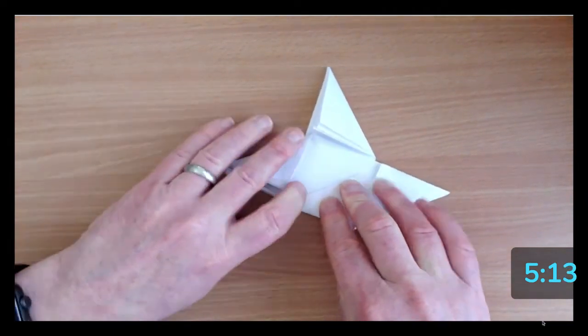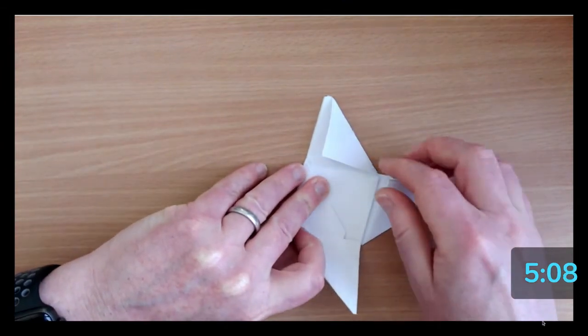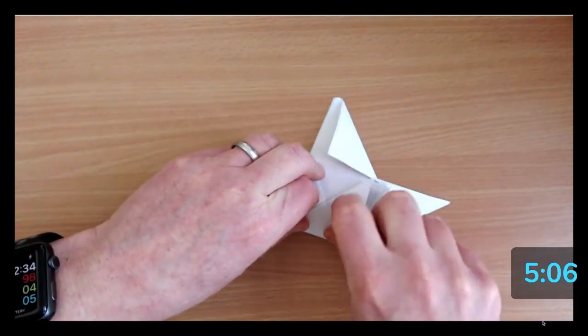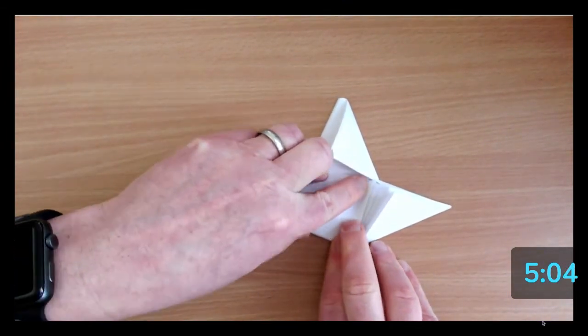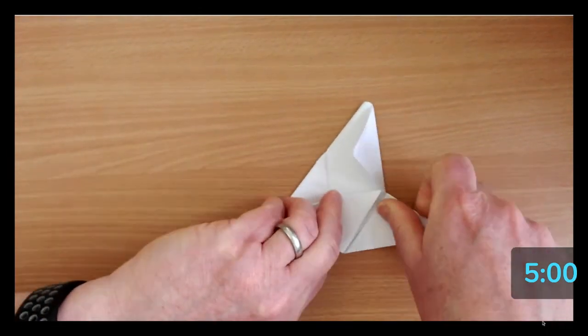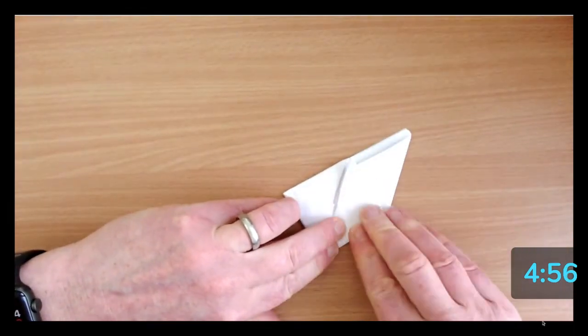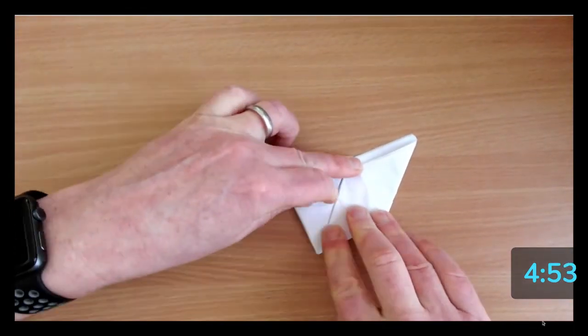And then I shall turn it around. The next one, I can fold it in like that. And the next one, I can fold it in too. It's really quite stiff, the paper now, so you have to be quite firm as you're pushing the paper down.